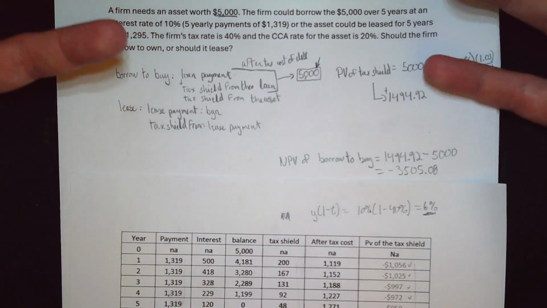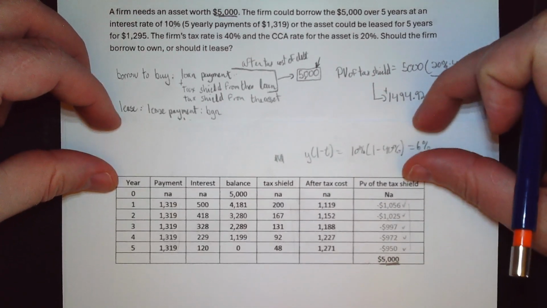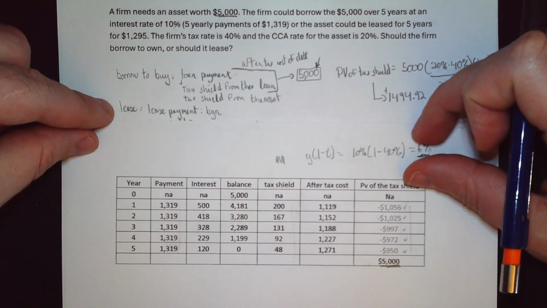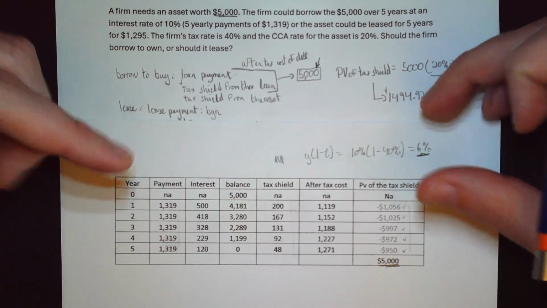I will stop the video here because I think it was pretty long. In the next video, I'll just discuss the lease decision and what's the NPV of the lease decision. Yeah, that's it.